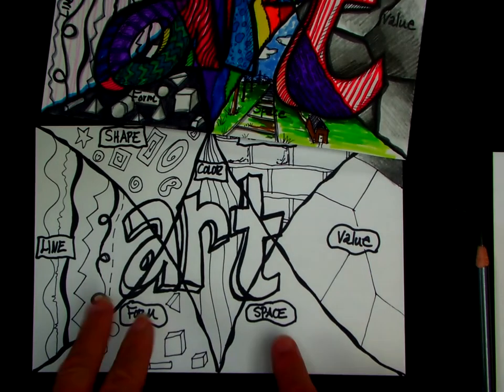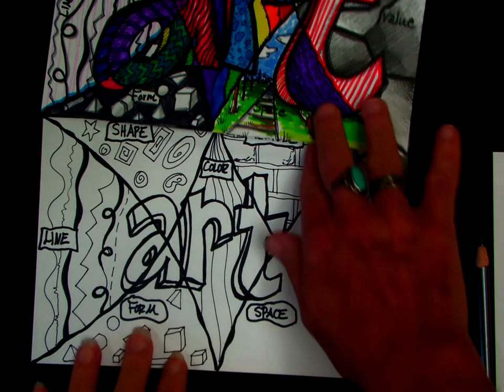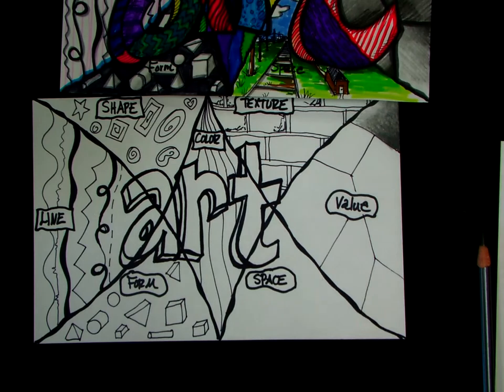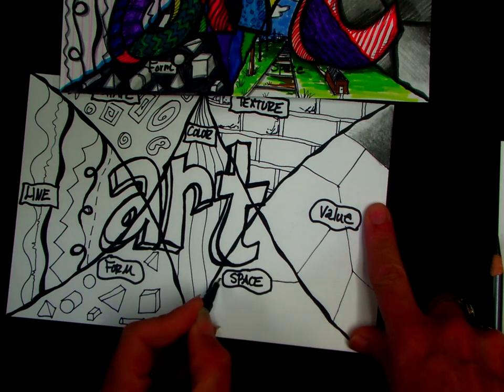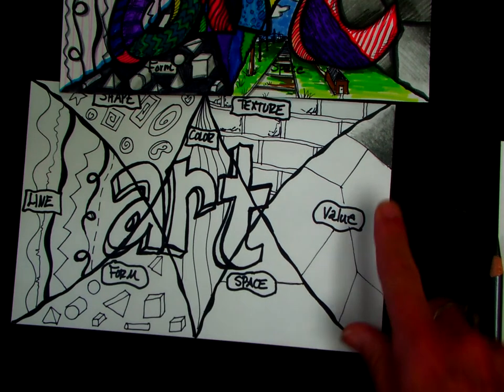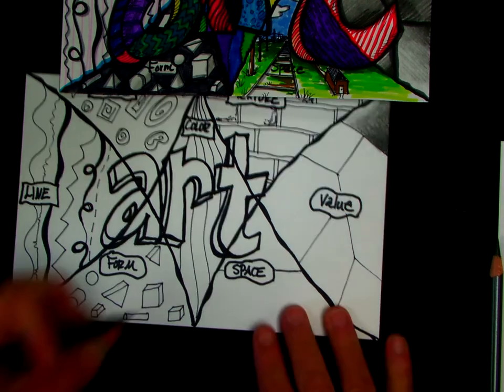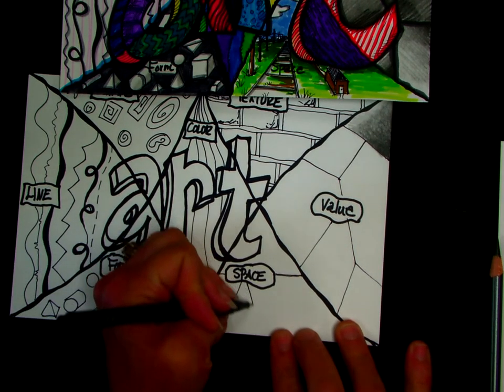And the very last one is the hardest. This is space. Space accounts for distance or perspective, and my space was the railroad track. So what you're going to do for that is, first of all, have a horizon line. The horizon line is where the distance of the land and the sky meet. And then if you were looking down a railroad track, it would go like this.